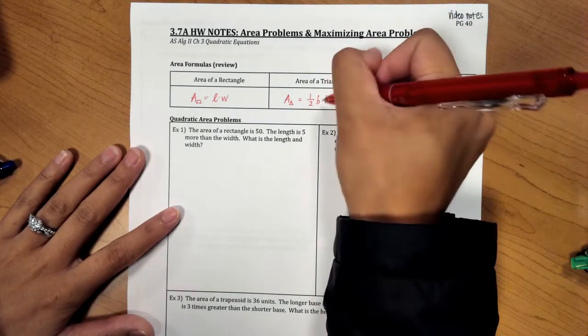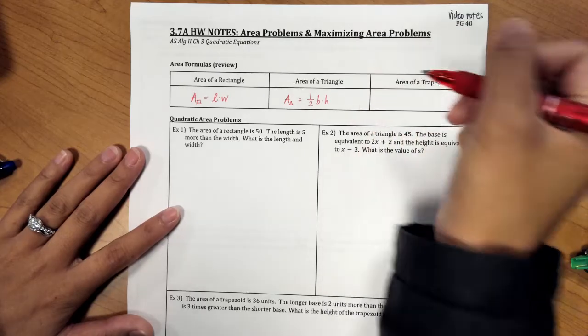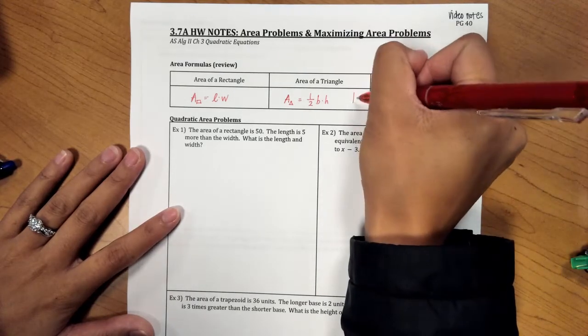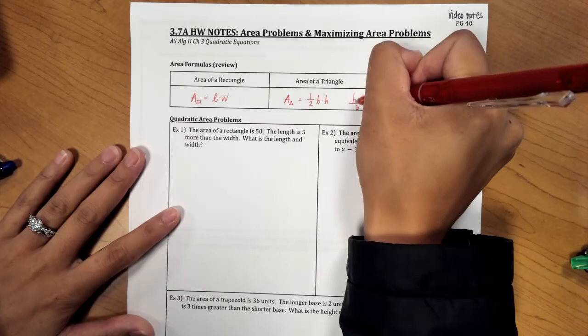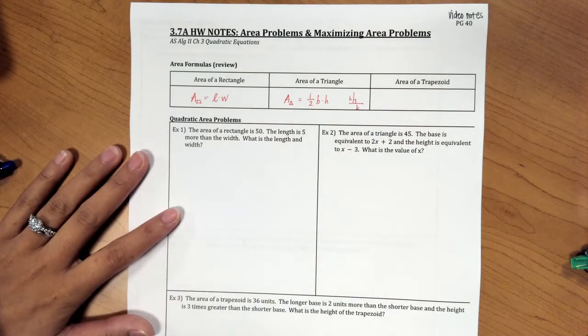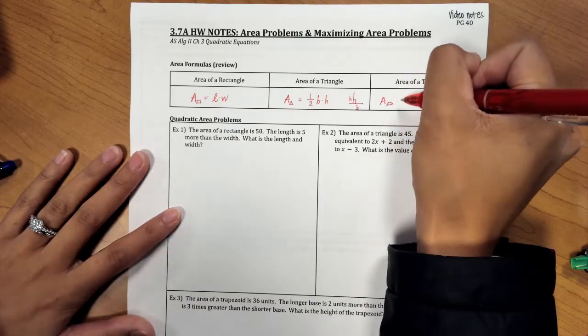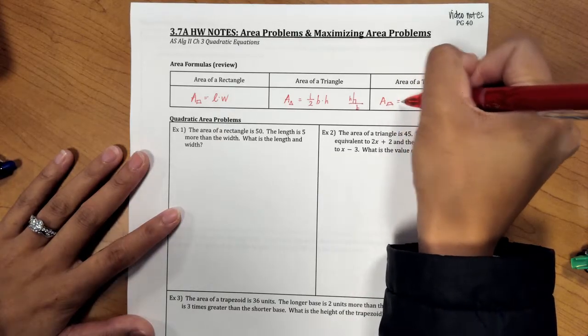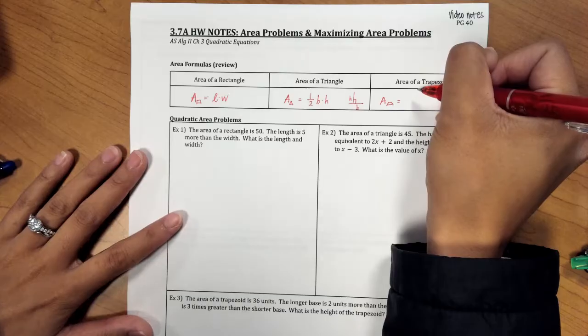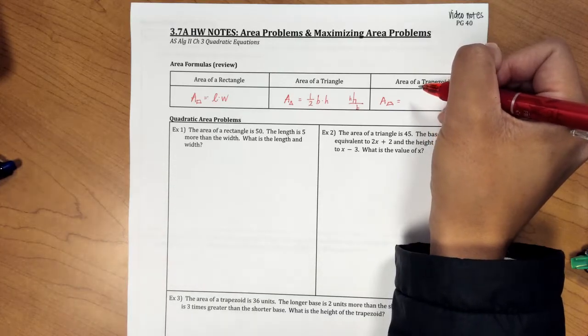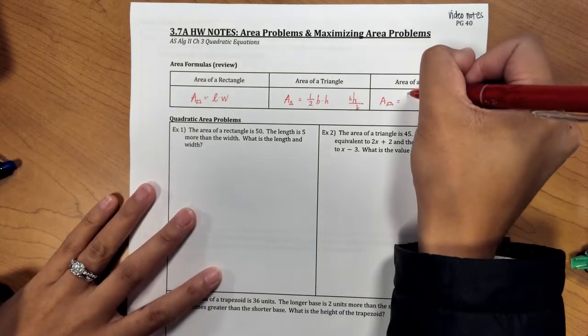Please remember that base times height is like a 90-degree angle, right? So it has to be base, height, and then 1/2. Area of a trapezoid is, let's see, do you remember this one?